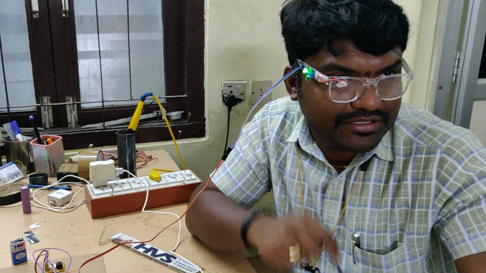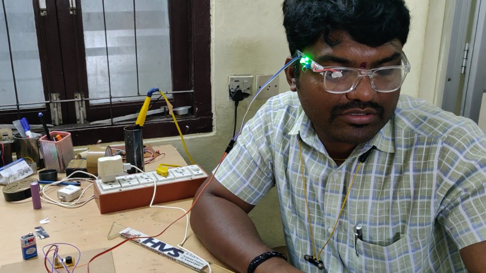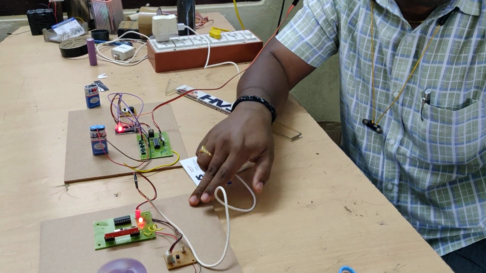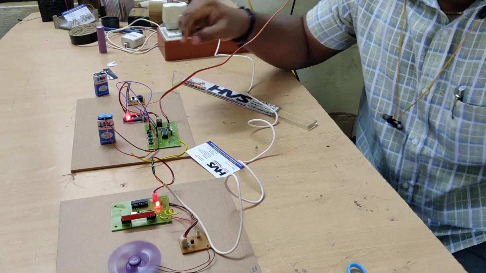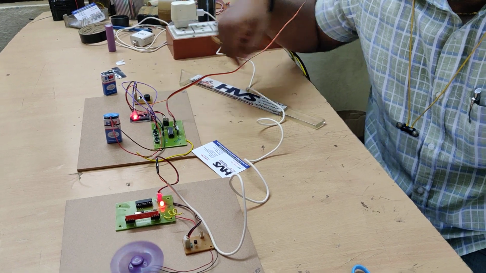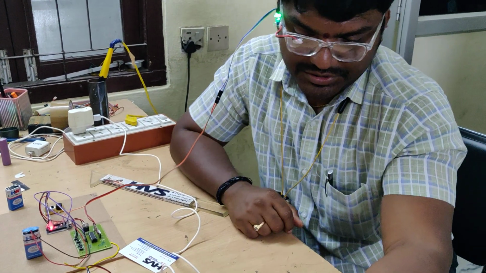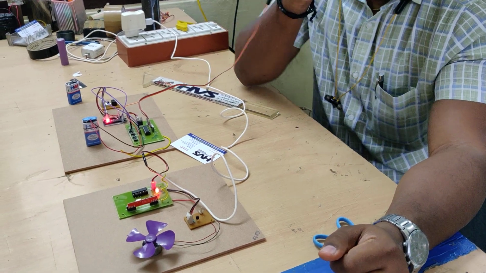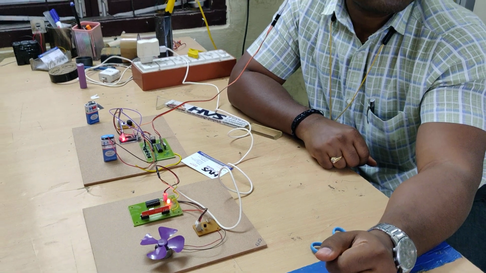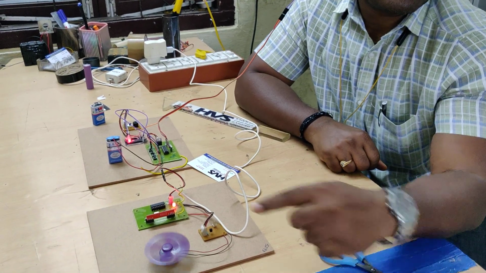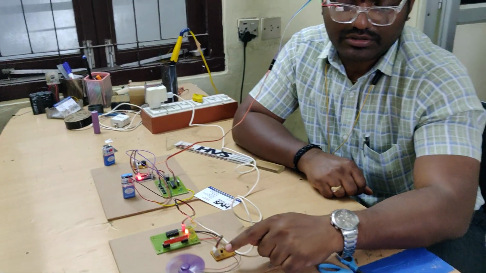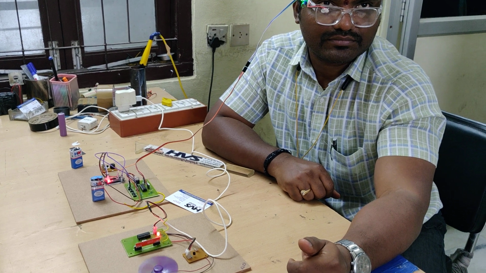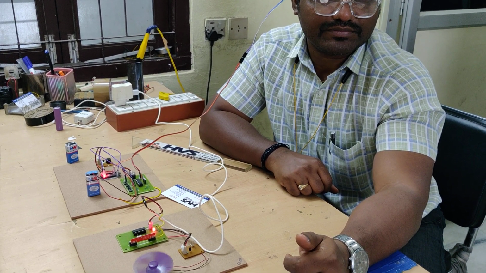So it's the normal condition. Whenever in drowsy mode, when the eye closes for 1 second, the motor automatically gets switched off. As normal, the motor got switched on. Again in drowsy mode, the motor got switched off and the buzzer stays on continuously. Normal again, the motor got switched on.